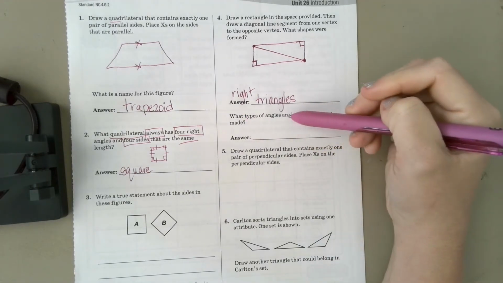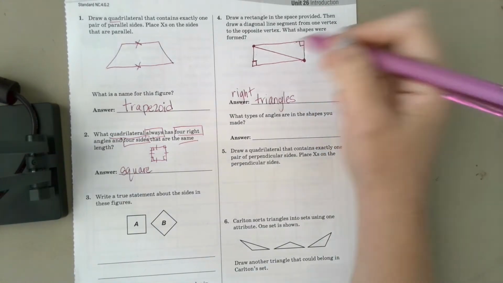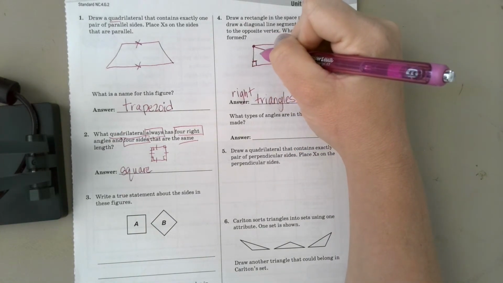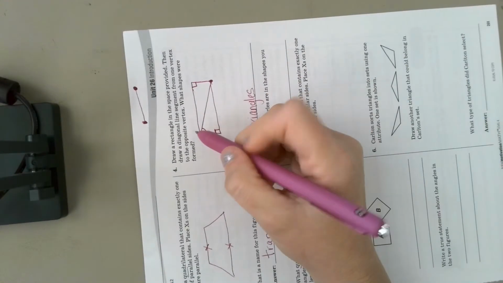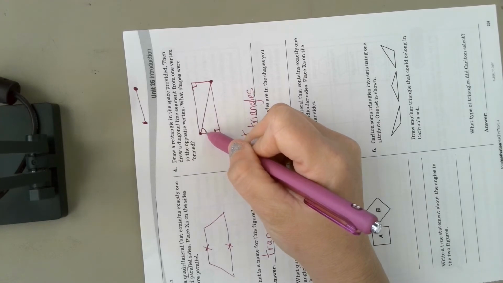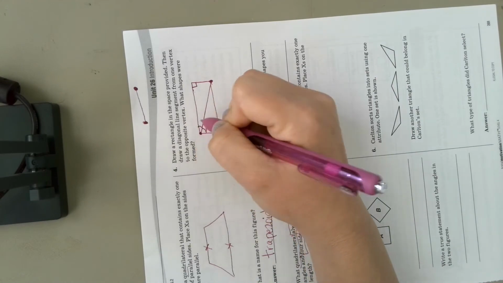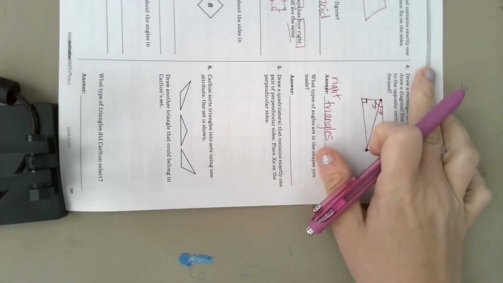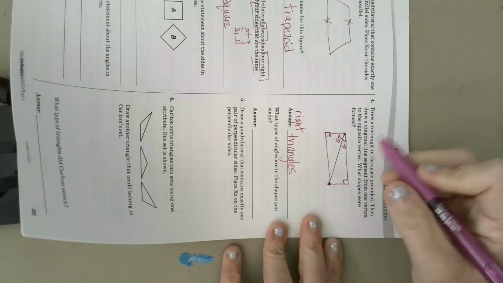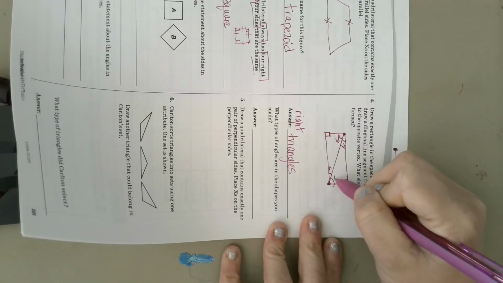And it says what types of angles are in the shapes that you made. Okay, so we know we have right triangle, we have right angles. Let's look at the other angles within this shape. This angle right here, that doesn't look like a right angle. What kind of angle would that be? That's going to be an acute angle. Okay, there's an angle right here. It's going to be an acute angle. Let's move it around a little bit and see what we can figure out. Oh, that's going to be an acute angle, and that's going to be an acute angle.